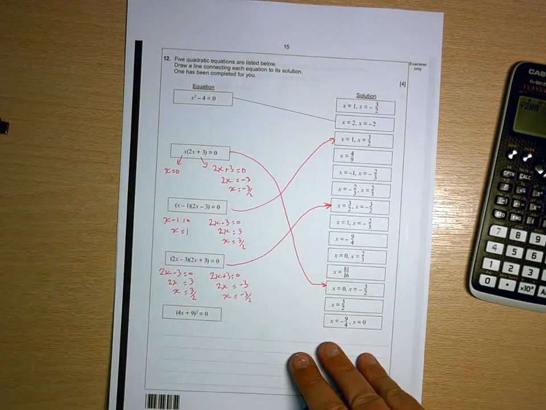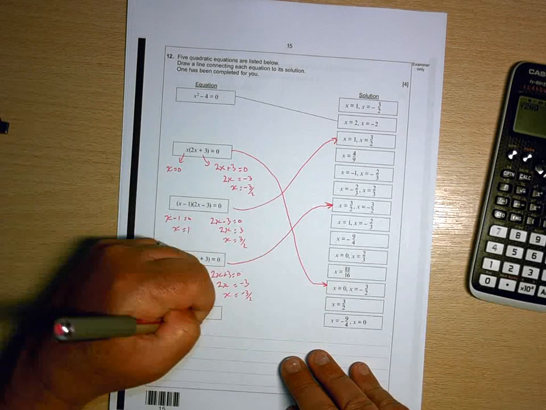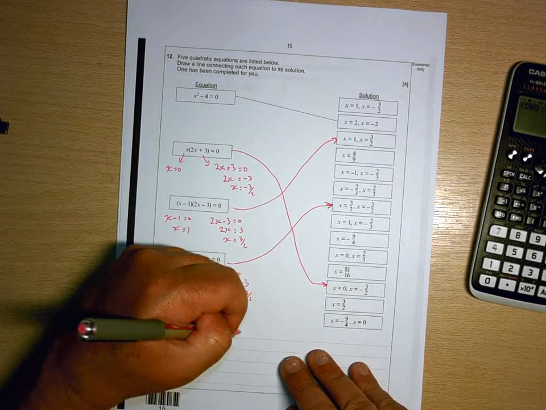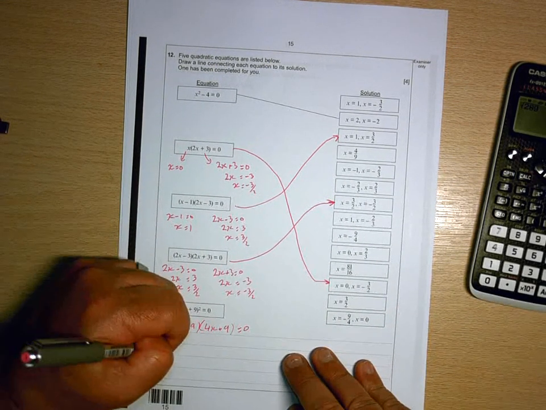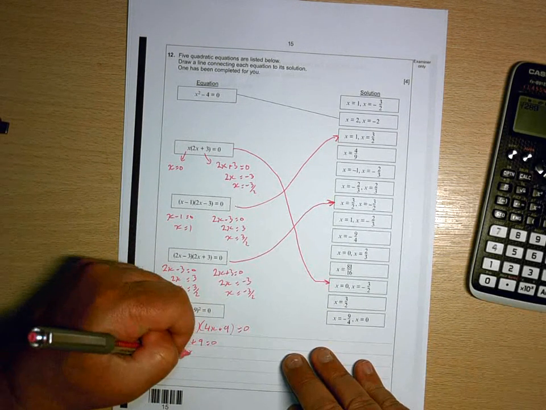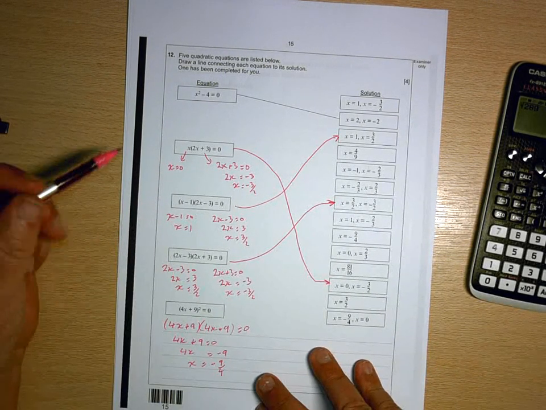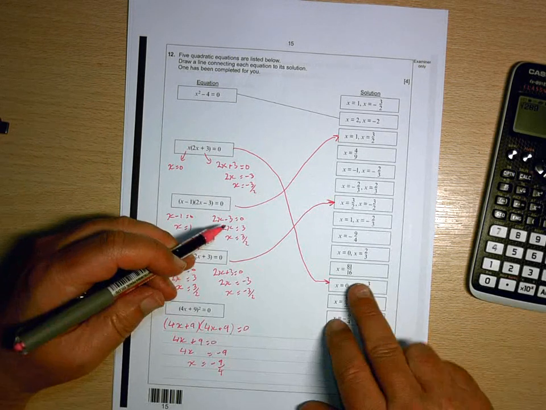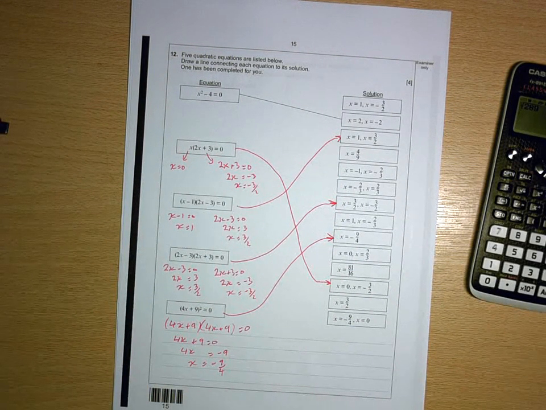So for that one, there's only going to be one solution because those are the same. If you're squaring, you're multiplying by itself. So we need 4x plus 9 to equal 0. Take 9 off each side, divide by 4. So I'm looking for x equals minus 9 over 4, which is that one. Okay, so that is a different way of working with quadratic equations. 1 mark for each correct answer.